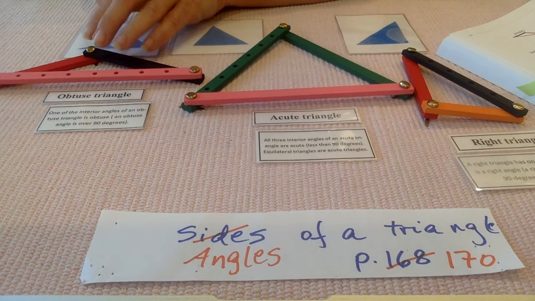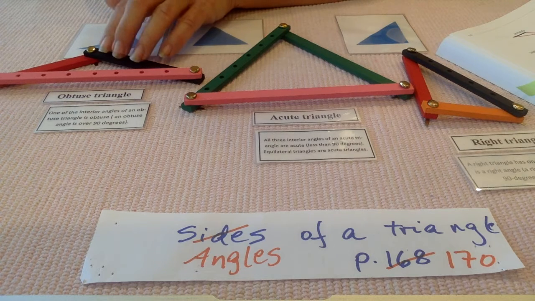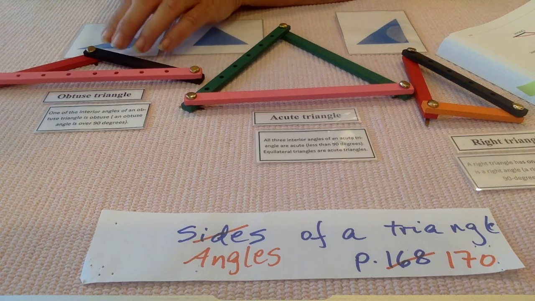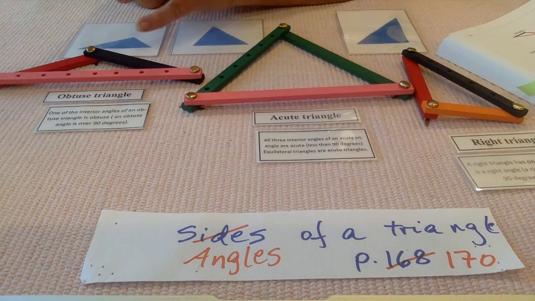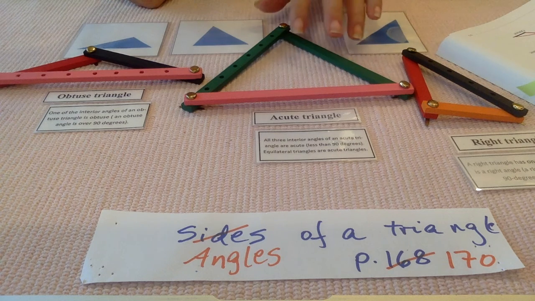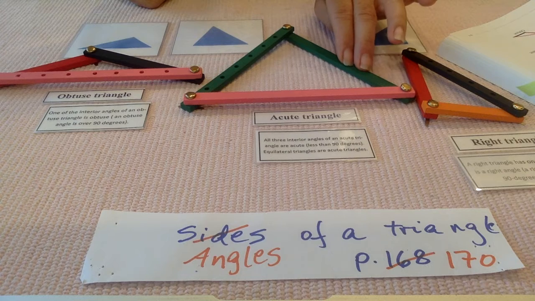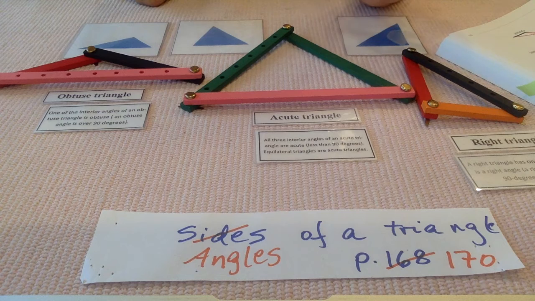An obtuse triangle has to have exactly one obtuse angle to be an obtuse triangle. For the same reason, if you have more than one obtuse angle, you no longer have a triangle, right? You're going to end up with some other kind of polygon. And the feature of an acute triangle is that all three angles are acute in order to be an acute triangle. All right, so all equilateral triangles are acute triangles. All right, and I think that is all for this lesson.